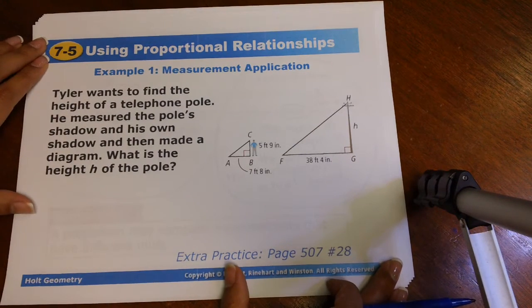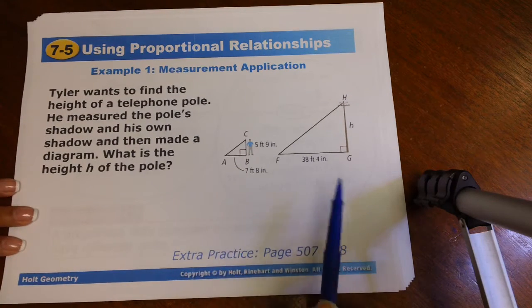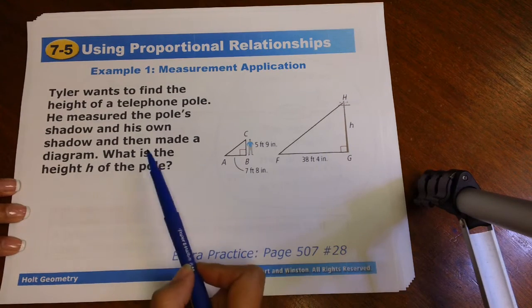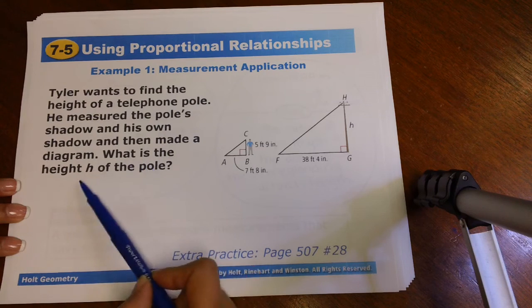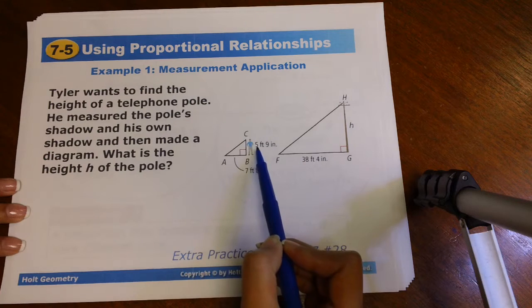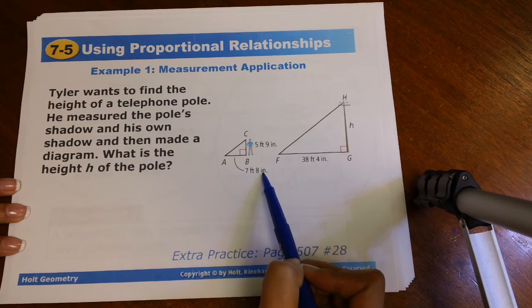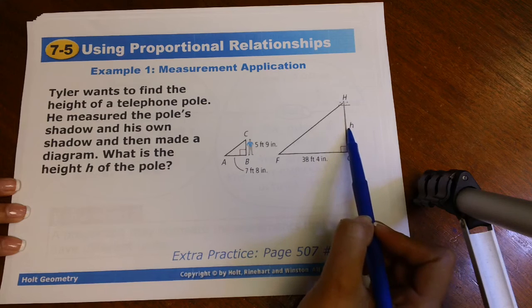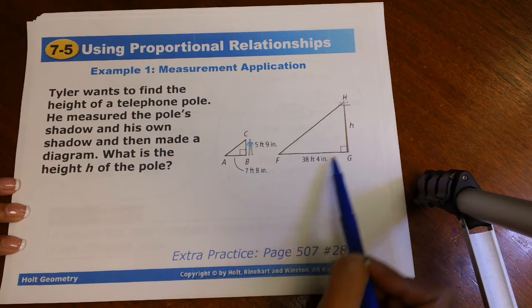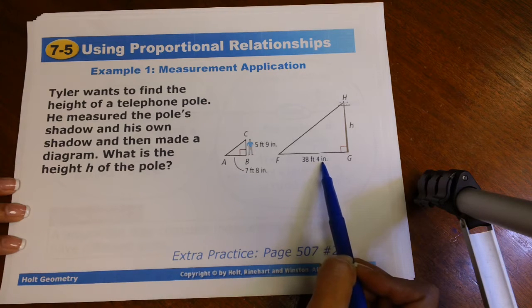Here's your first example. It says, Tyler wants to find the height of the telephone pole. He measured the pole's shadow and his own shadow and then made a diagram. What is the height, h, of the pole? We know that Tyler is 5 feet 9 inches tall. We know that his shadow is 7 feet 8 inches long. The height of the pole is what we're looking for, so that's labeled as h. And then we know that the shadow that the pole is making is 38 feet 4 inches.